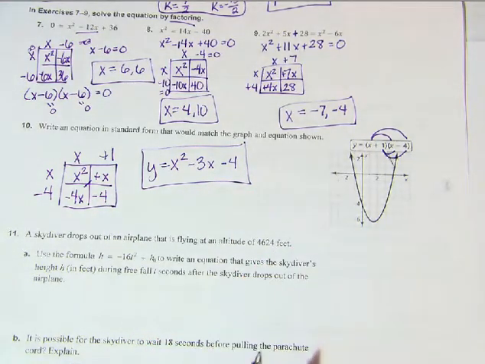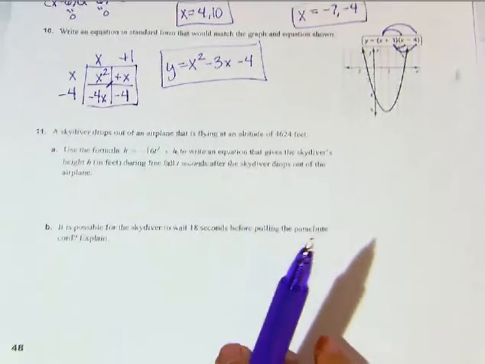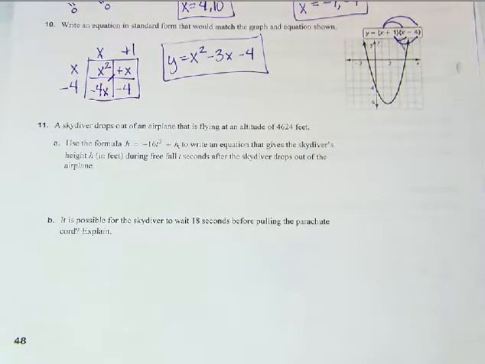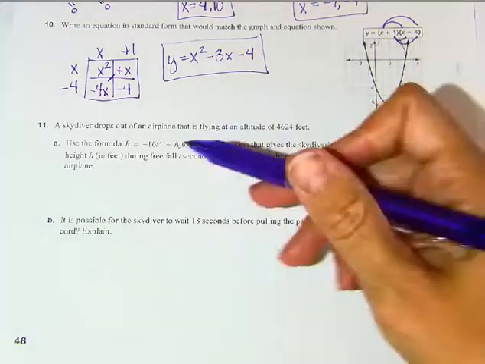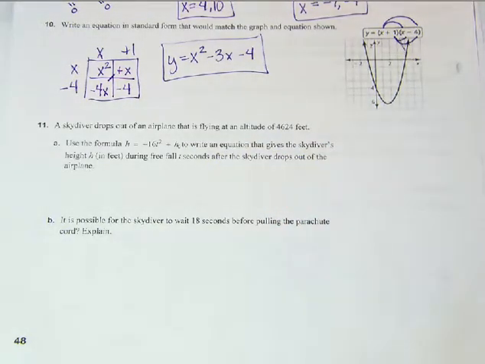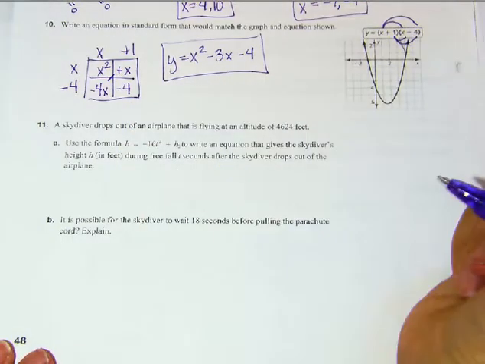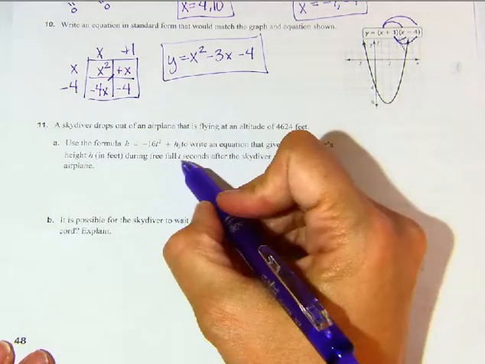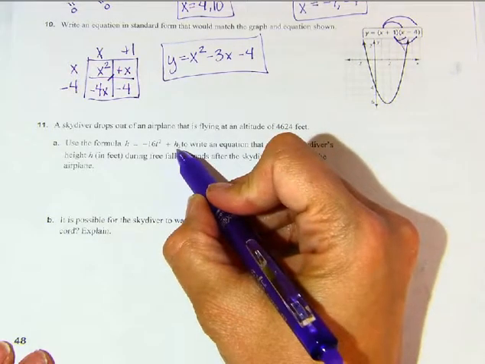All right, so now for 11, a skydiver drops out of an airplane that is flying at an altitude of 4,624 feet. Use this formula that it gives, h equals negative 16t squared plus h naught, to write an equation that gives the skydiver's height, which is h, in feet during a free fall with t seconds after the skydiver drops out of this airplane. So h is the height, and h naught means the initial height.